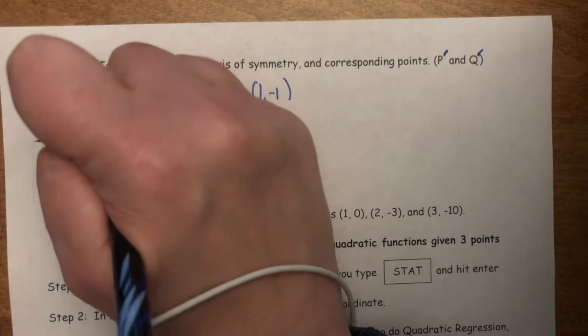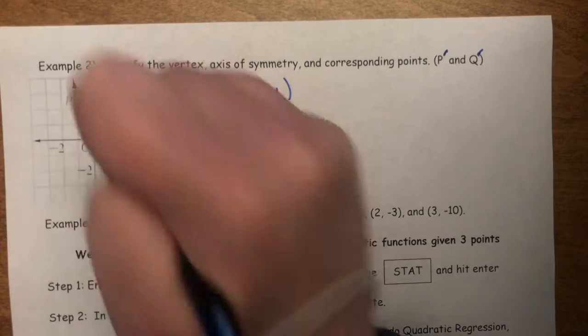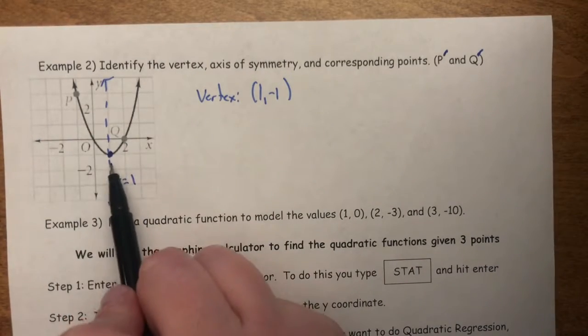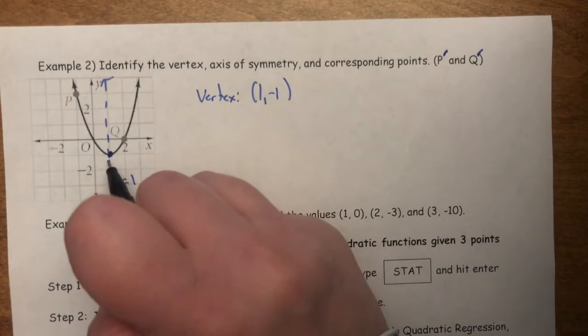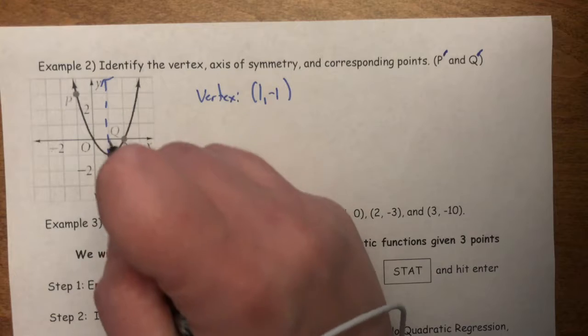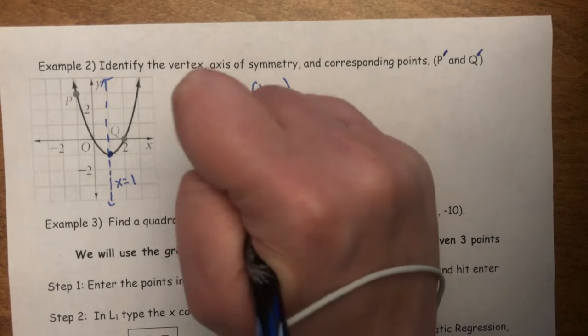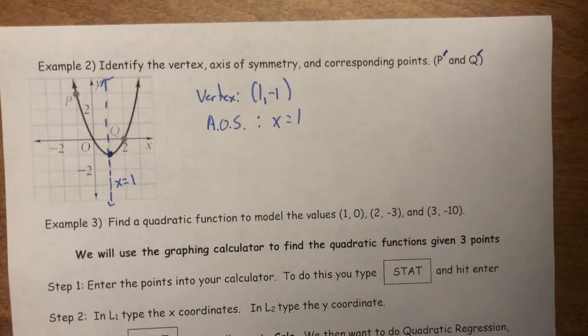Now our axis of symmetry, I'm going to go ahead and draw that in. I can see our axis of symmetry goes right through our vertex, and our axis of symmetry is a vertical line, and it's going to be equal to x equals 1. It goes through our vertex, our x coordinate at 1. All the x coordinates on that line are equal to 1. So our axis of symmetry, or AOS, has the equation x equals 1.